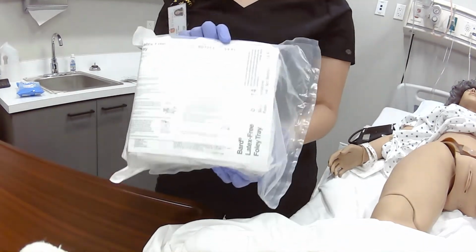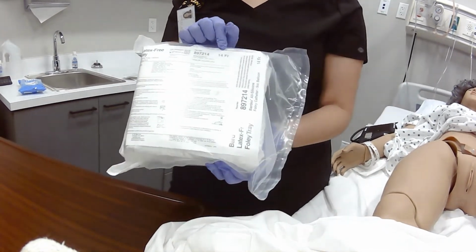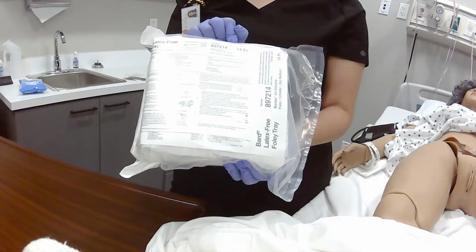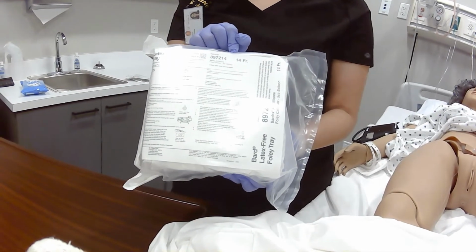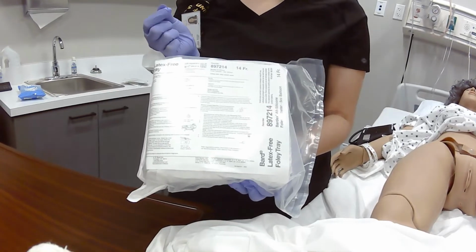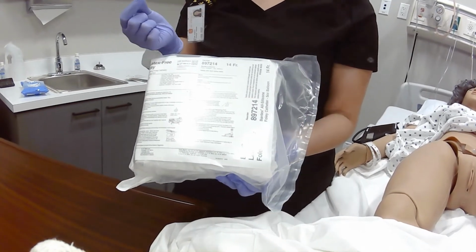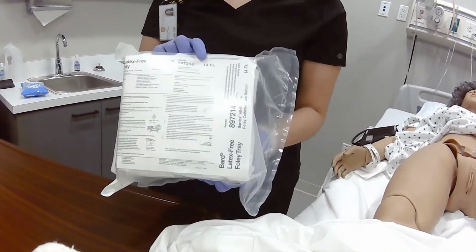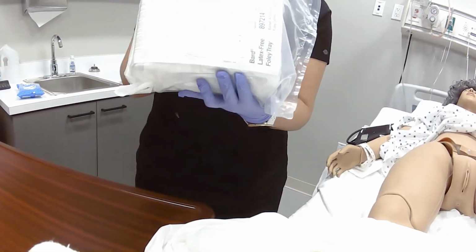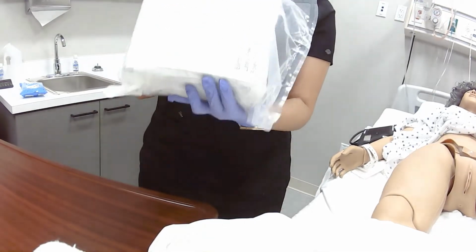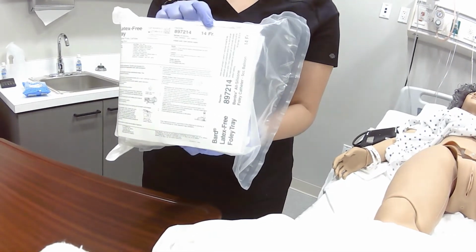With Foley catheters, the higher the number, the bigger the catheter, which is in reversal to the needle sizes. So with needles, the gauge size, the higher the number, the smaller the needle. So remember, with Foley catheters, the higher the number, the bigger, the wider the catheter.